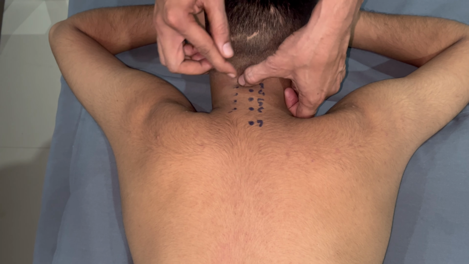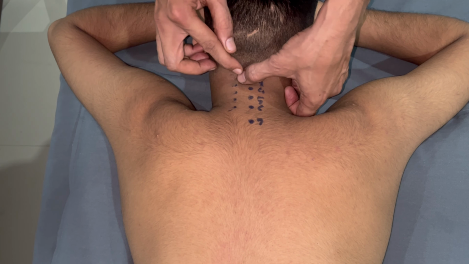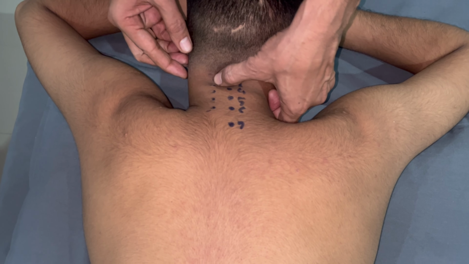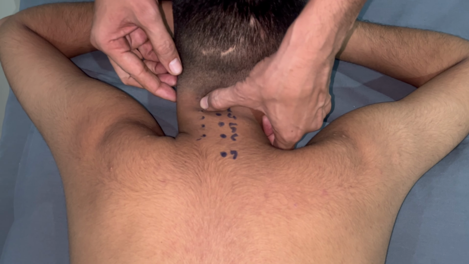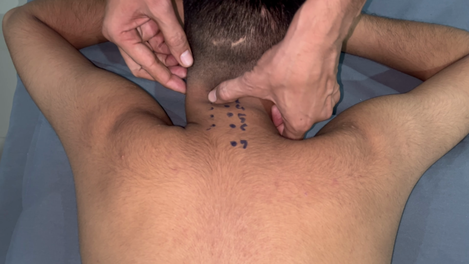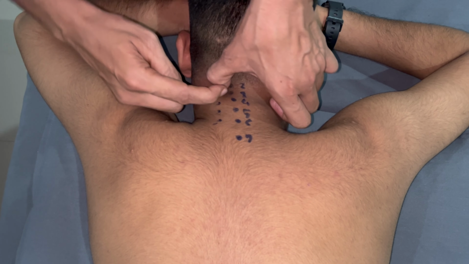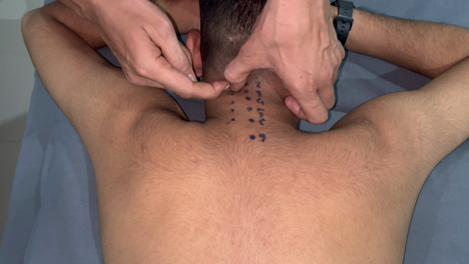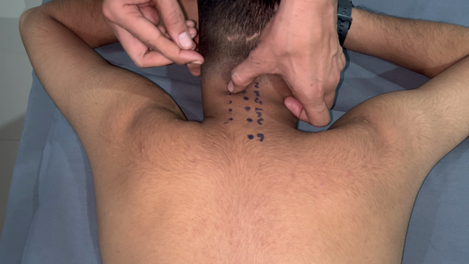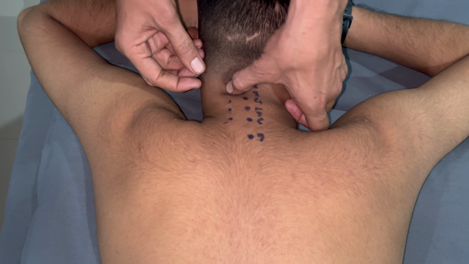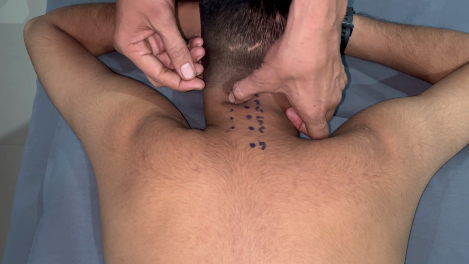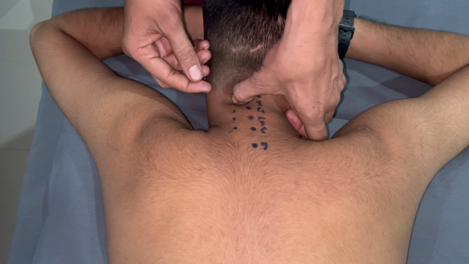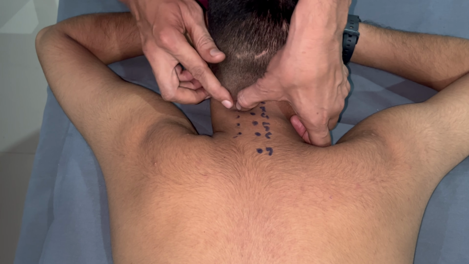So your palpating finger pad pressure should be very little, and try to shift it over the lateral side, then a few down from the level of the C2 spinal level. It should be shifted a little bit inferiorly.